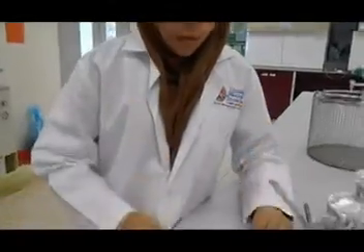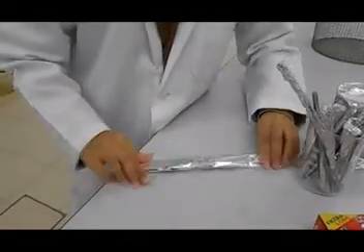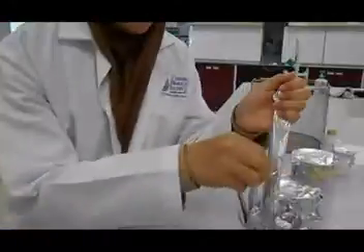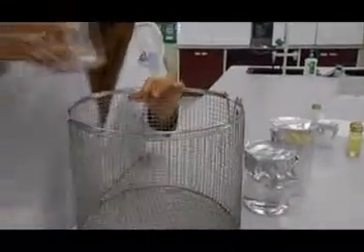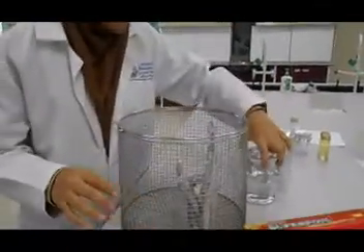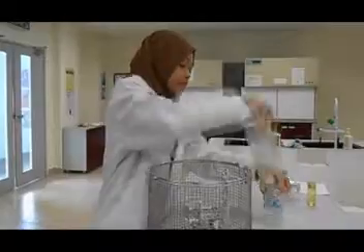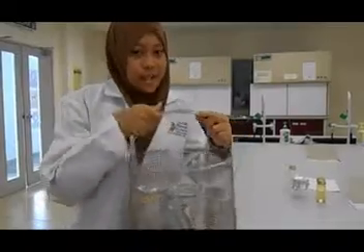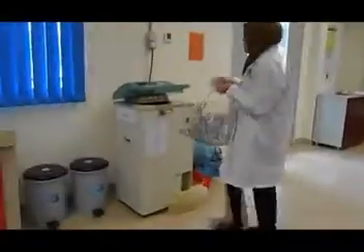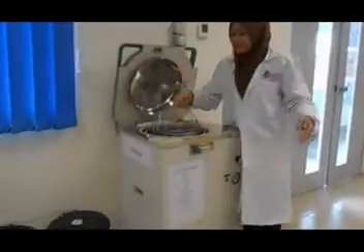So this is the example of lab apparatus that can be autoclaved using the autoclave machine, like glass rod, spatula, and dropper. But before you autoclave all these apparatus, you need to wrap them with the aluminium foil, like this. After that, you can put them inside this basket. This is the autoclave basket. Next, you can just put this basket and insert it inside this autoclave machine.